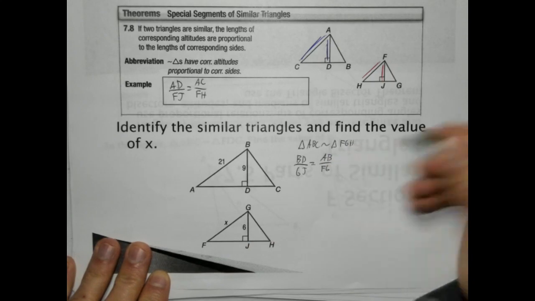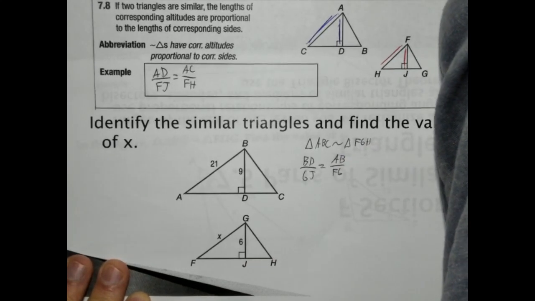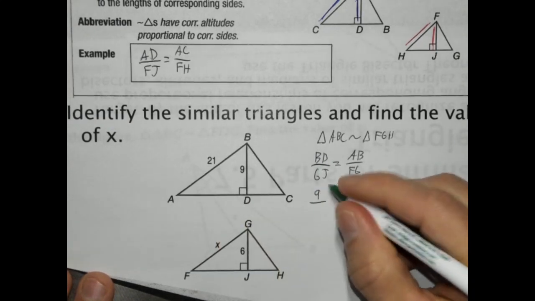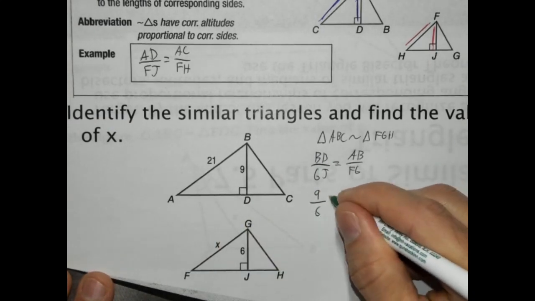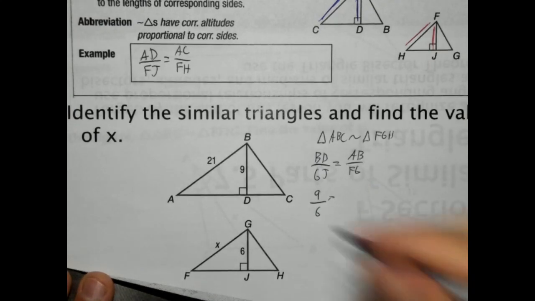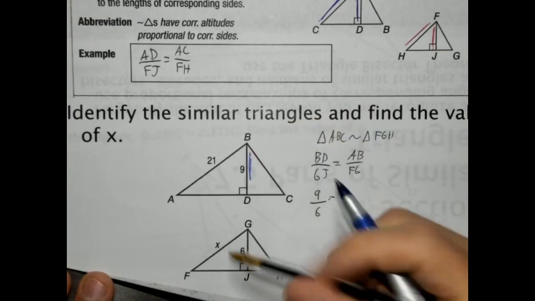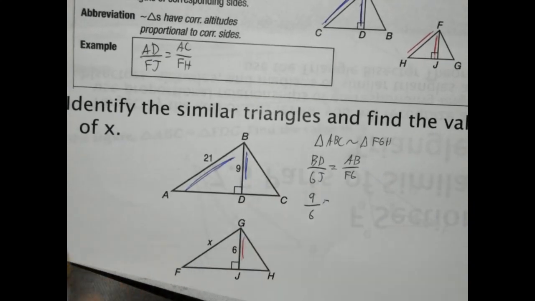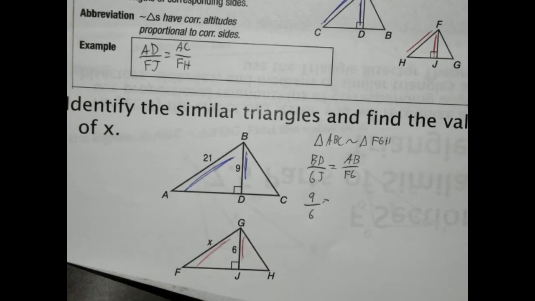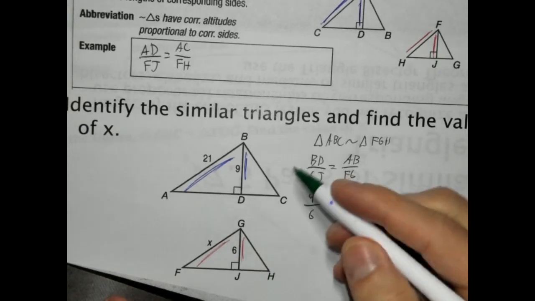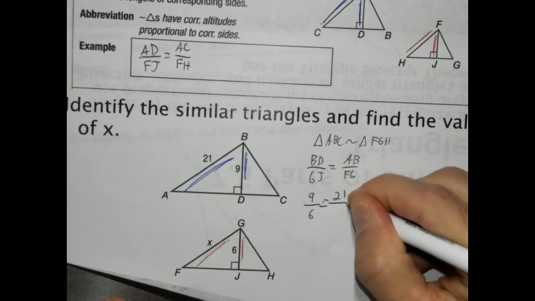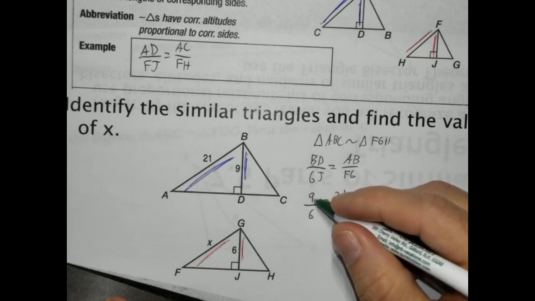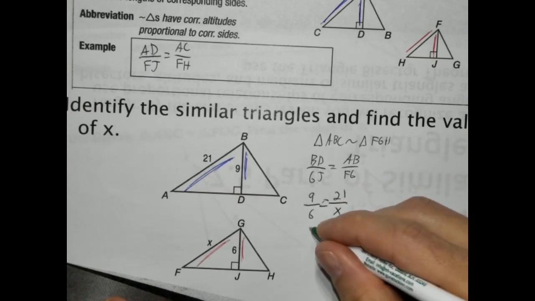Let me zoom in here a little bit so you can see a little better. And we're going to solve. So let's plug these values in. BD is 9, GJ is 6. Oh, sorry, we should do blue over red as well. So blue over red, and that's what this is. And then blue over red, so we're going to have 21 over FG is x. We can simplify this. We'll divide both by 3 and get 3 over 2.